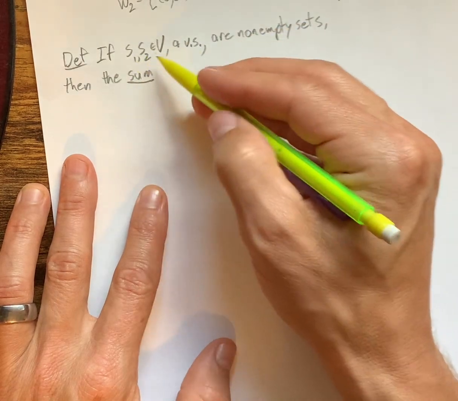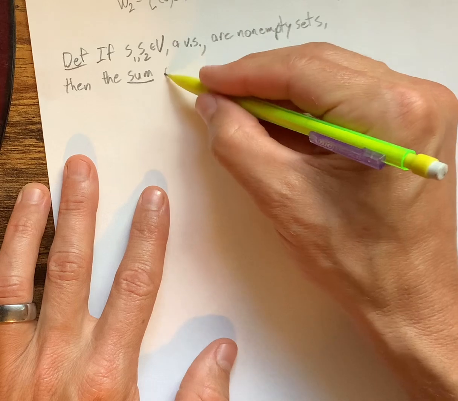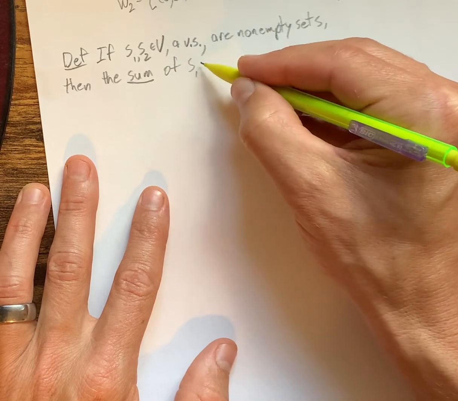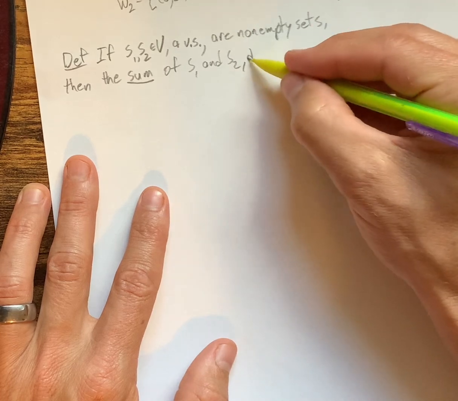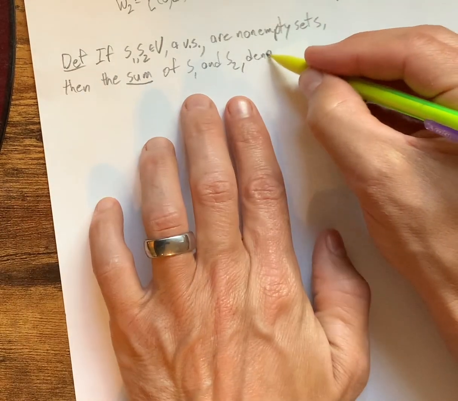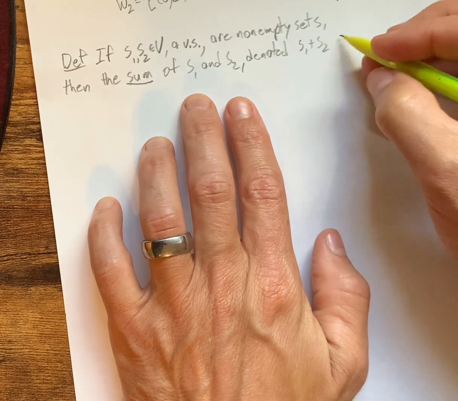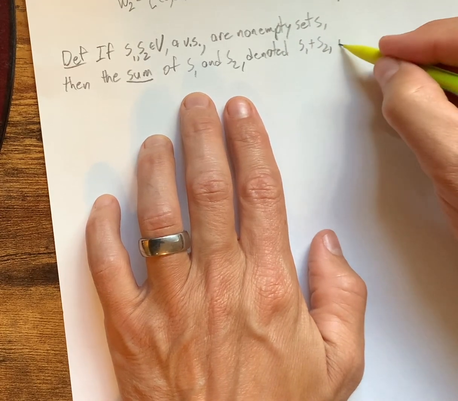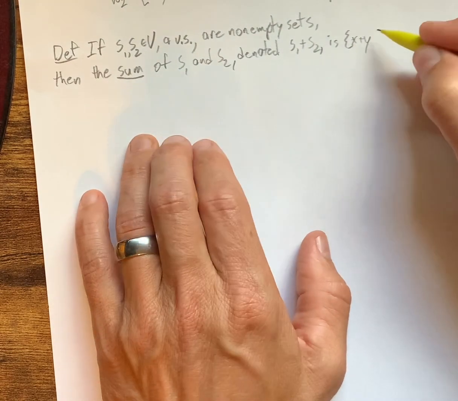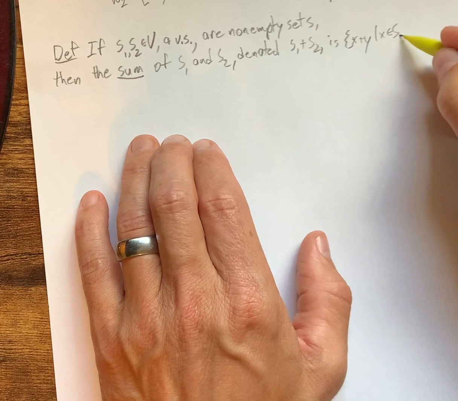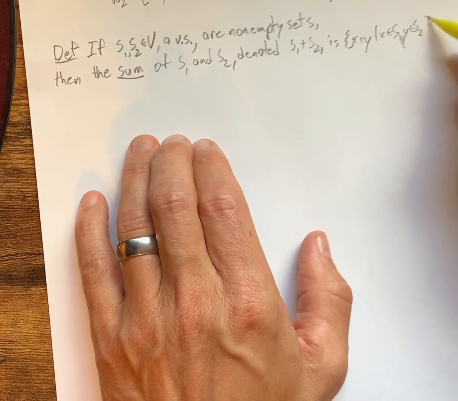You can take any two sets in a vector space. You have to know what it means to add two elements, but then the sum of S1 and S2, which we denote the standard way, remember, these are sets, but we can denote it S1 + S2, is just the set of x + y such that x is in S1 and y is in S2.